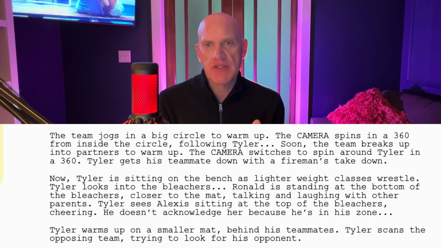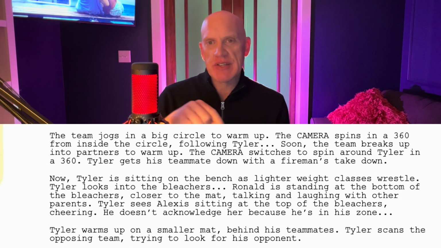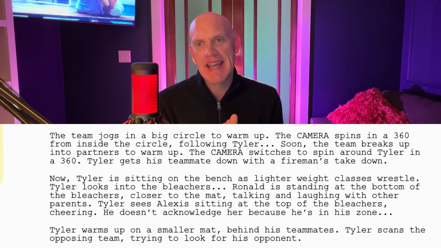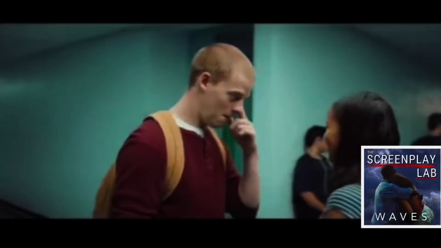On page 14, it says the team goes in a big circle to warm up. The camera spins in a 360 from inside the circle, following Tyler. Soon the team breaks up into partners to warm up, and the camera switches to spin around Tyler in a 360. So this is how he uses it on the page, and this is what it looks like in the film.